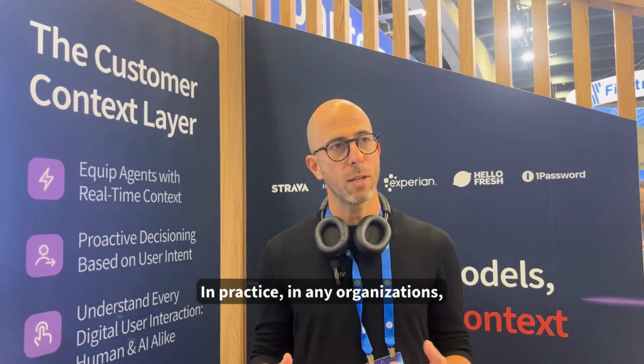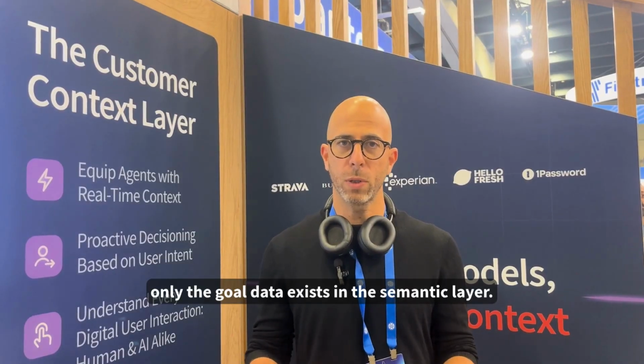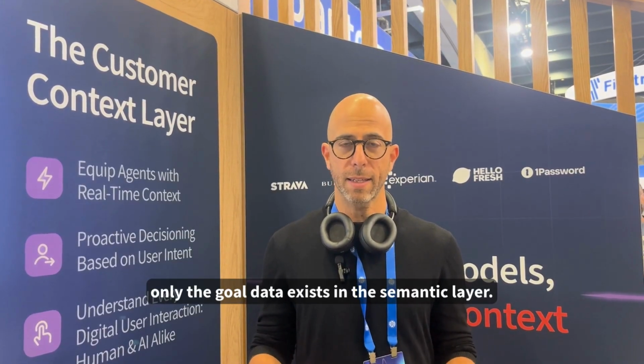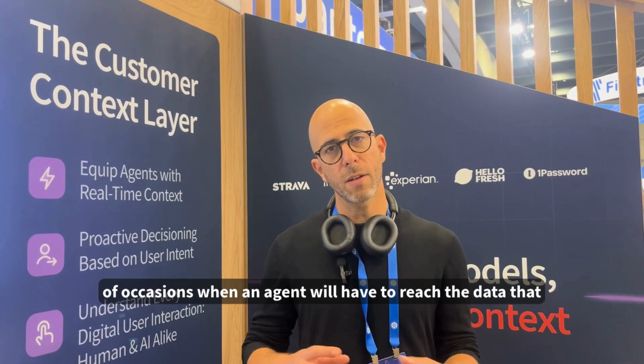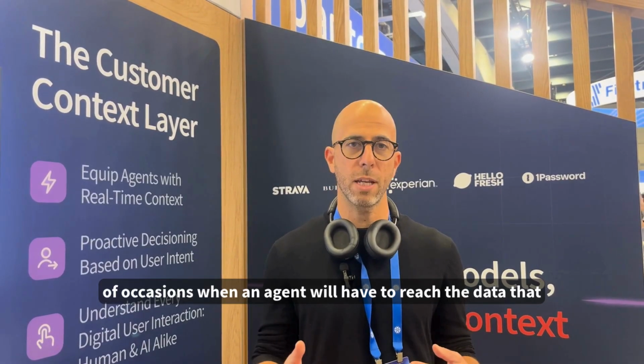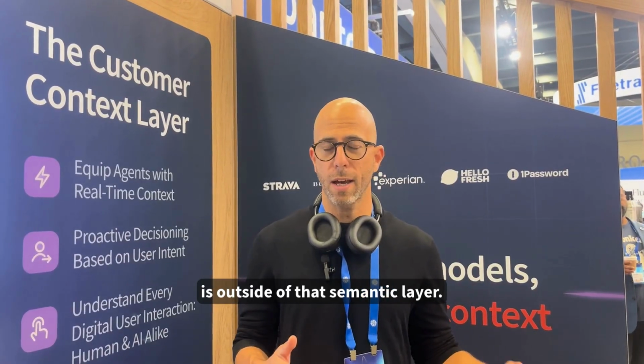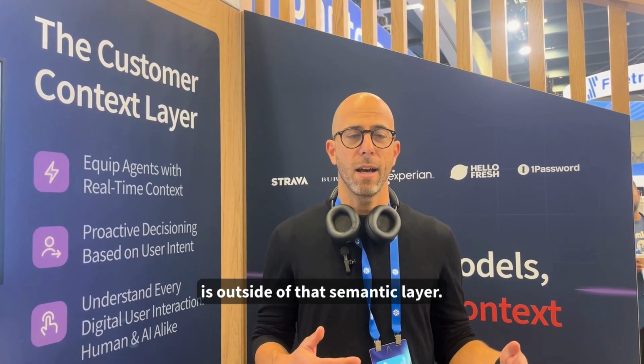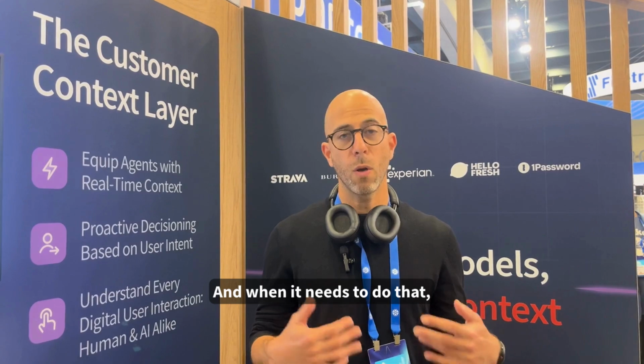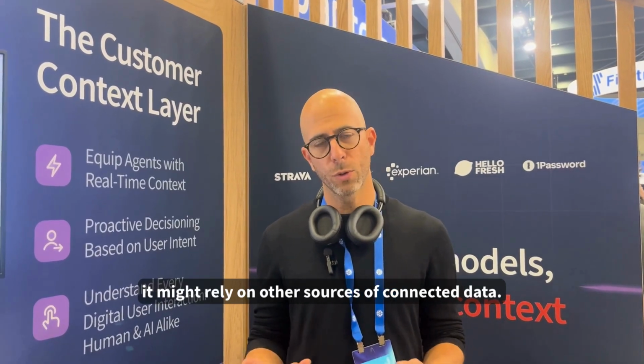In practice, in many organizations, only the gold data exists in the semantic layer, and there'll be a ton of occasions when an agent will have to reach for data that is outside of that context, outside of that semantic layer. And when it needs to do that, it might rely on other sources of metadata.